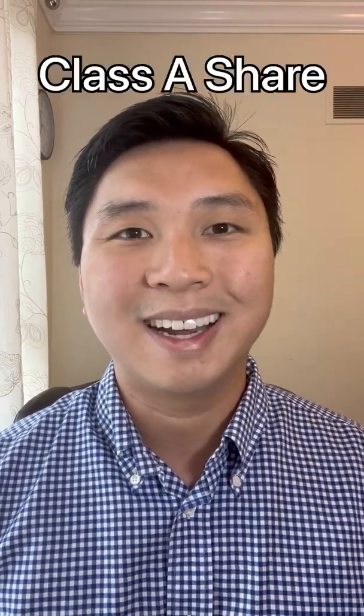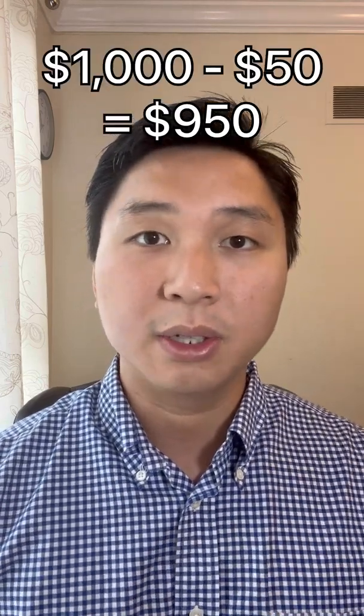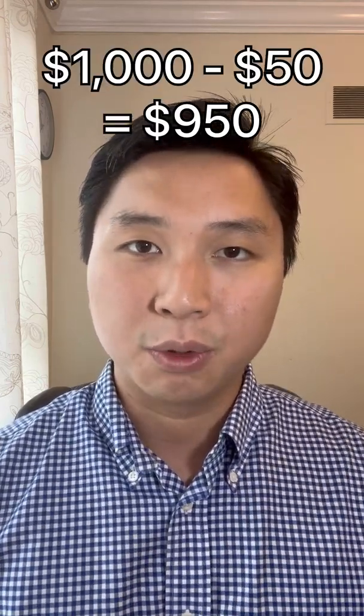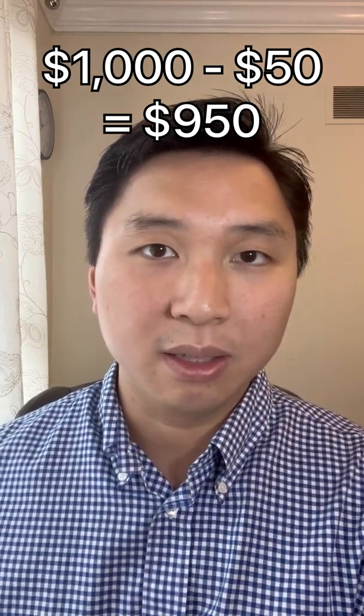There are three main types of load associated, and the first kind is a front-end load, also called a Class A share, and that is charged when you invest in the fund. So for example, typically it's about 5% of the investment balance, and let's say you invest $1,000 into the fund, $50 will first be taken off, then $950 will actually be invested in the mutual fund itself.